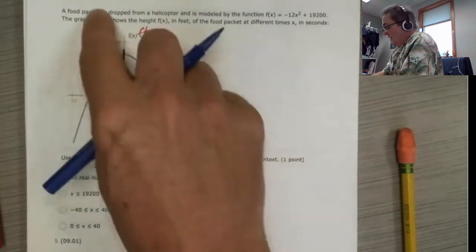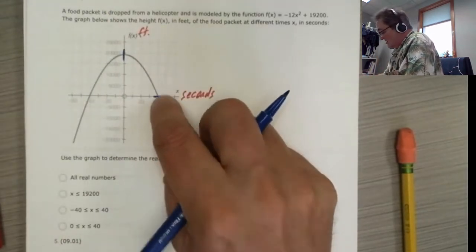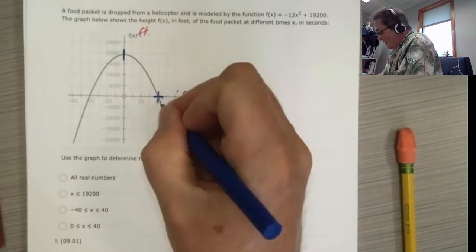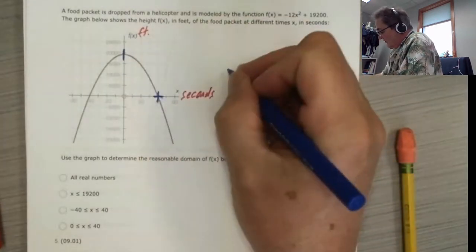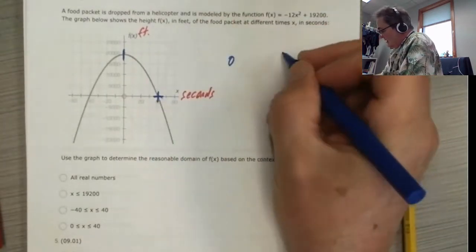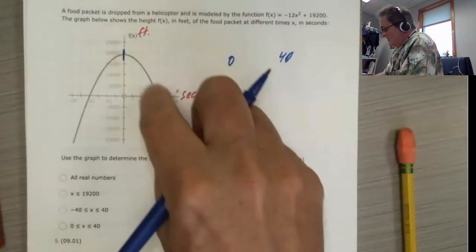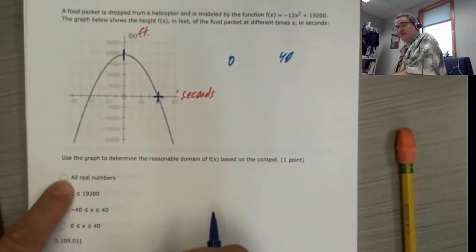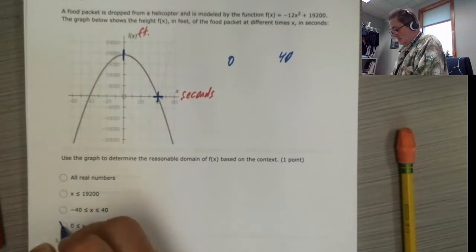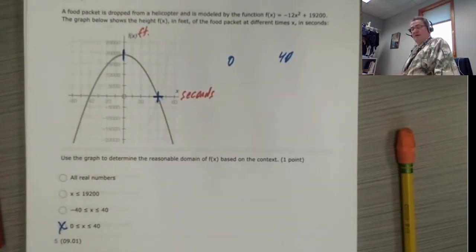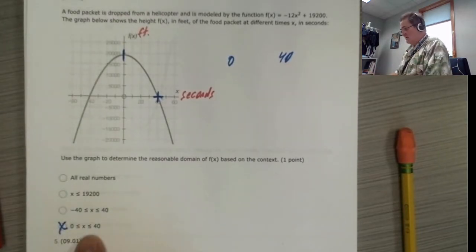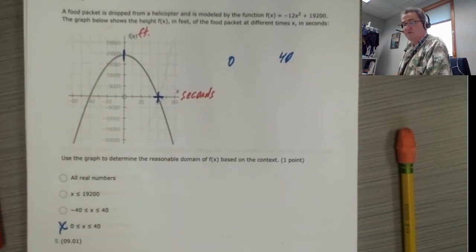This is a food packet that drops to the ground and it'll stop right there when the x is 40. So this will go from 0 on that end to 40 on this end, 0 to 40. All real numbers right there. 0 is less than or equal to x, which is less than or equal to 40. So the x is between 0 and 40, inclusive.